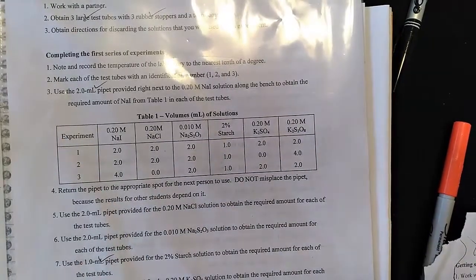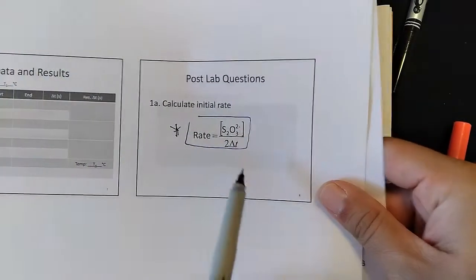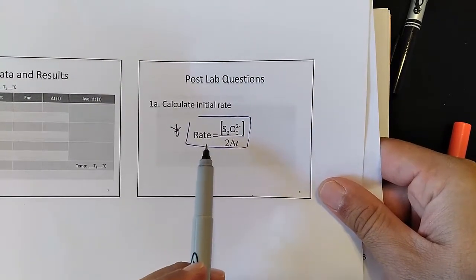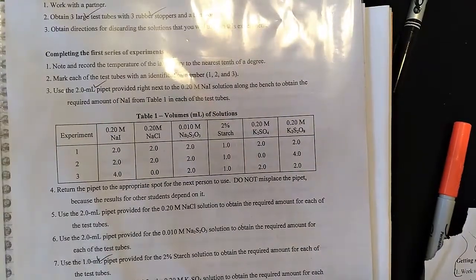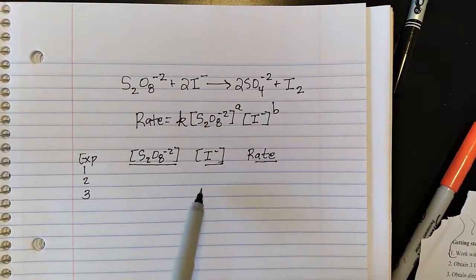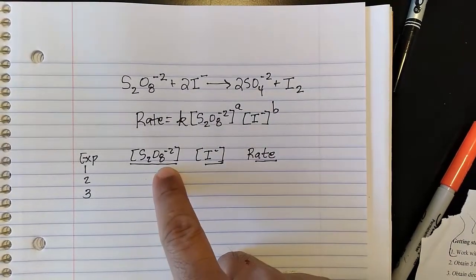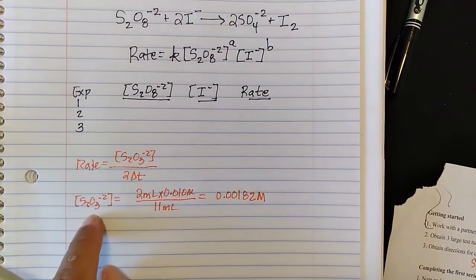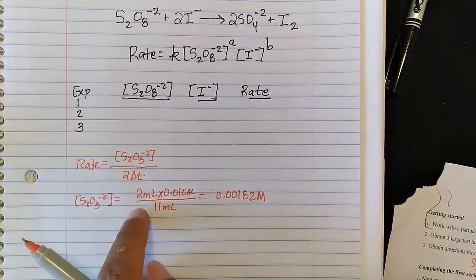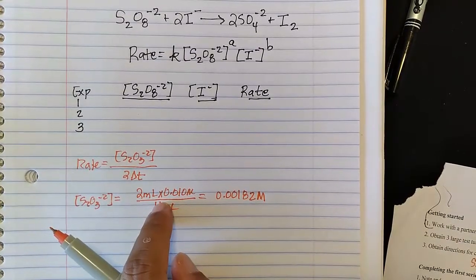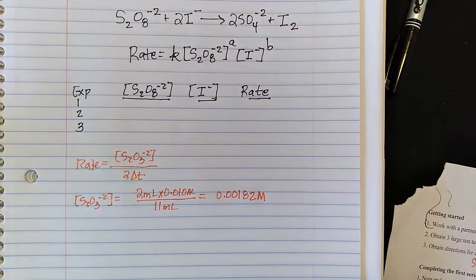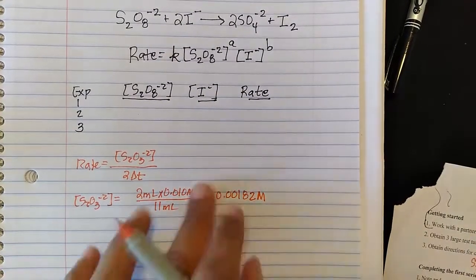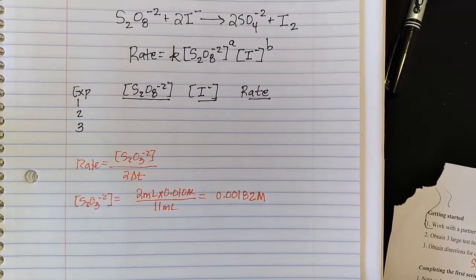What really determines your rate then is the time in which the color change happened. So let's go ahead and solve the rate for experiments 1, 2, and 3, and then also go back to our table here. We're going to have to figure out the concentrations in experiment 1, 2, and 3 conditions. As stated before, the concentration of S2O3 2- is going to be 2 mL times 0.01 molar, that's the concentration in the bottle, divided by the total volume. The total volume for all 3 experiments was 11 mL inside the test tube. So doing that is 0.00182 molar.